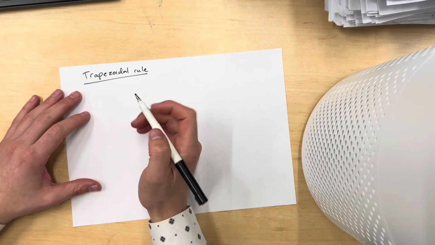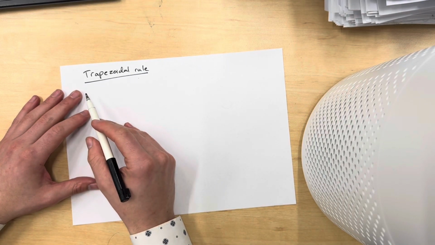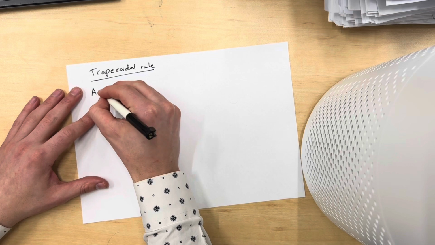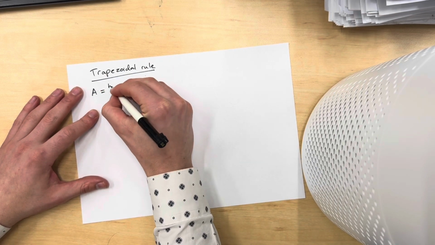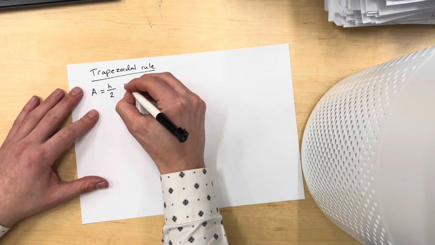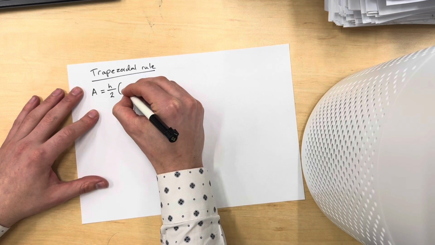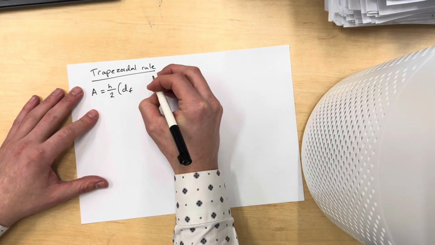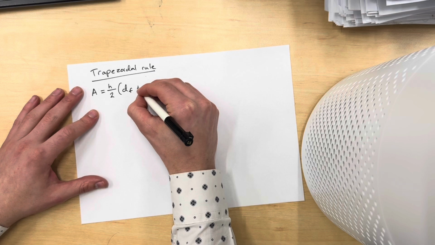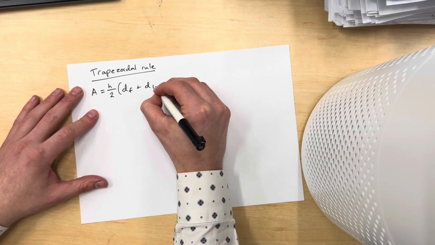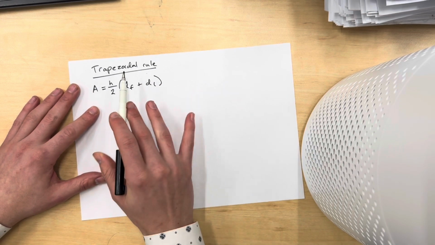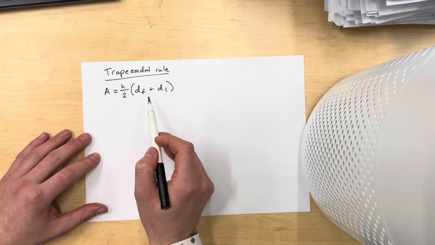Alrighty guys, so we're looking at the trapezoidal rule. The formula in question is: the area equals h over 2, and then we have first line plus last line. So this formula is the main thing you need to know.